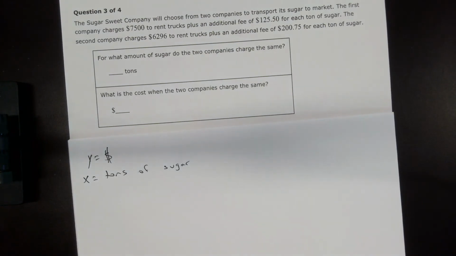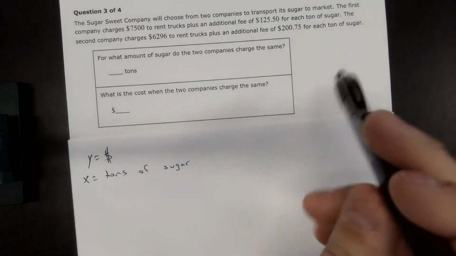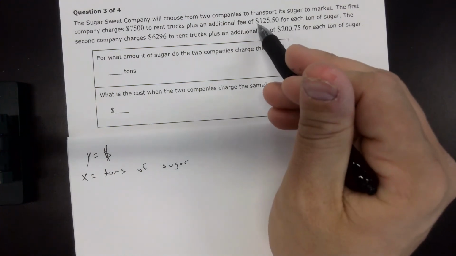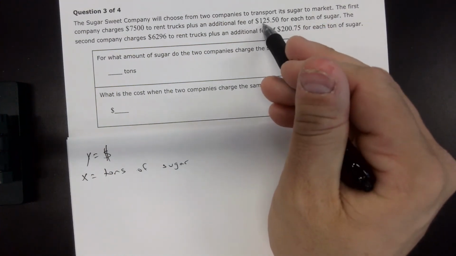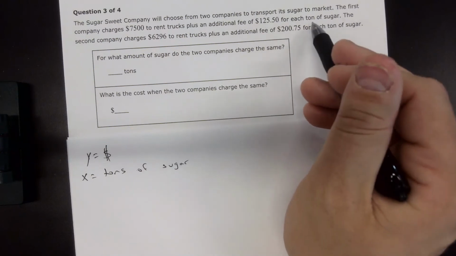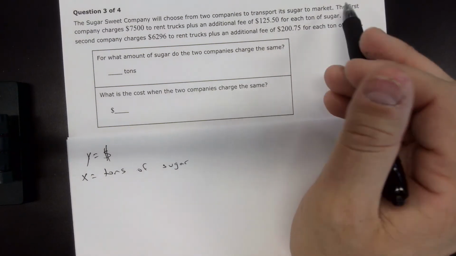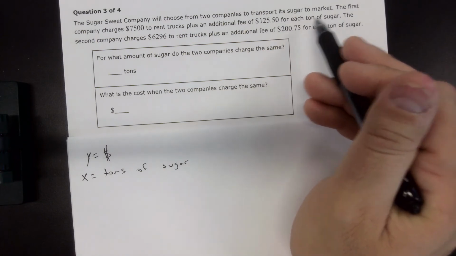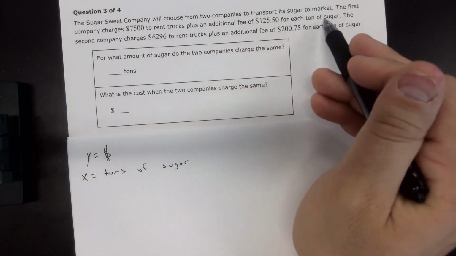The reason I know is if you read in the problem, it says plus an additional fee of 125.50 for each ton of sugar. Where it says for each ton of sugar, that means it's going to have x next to it when we set this up.